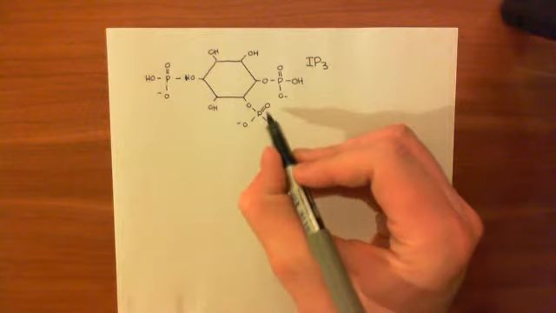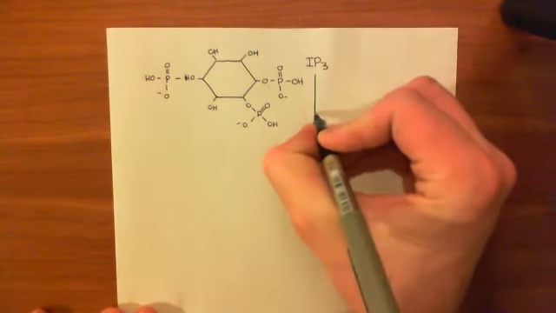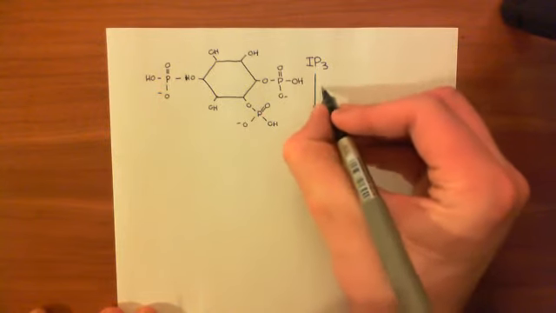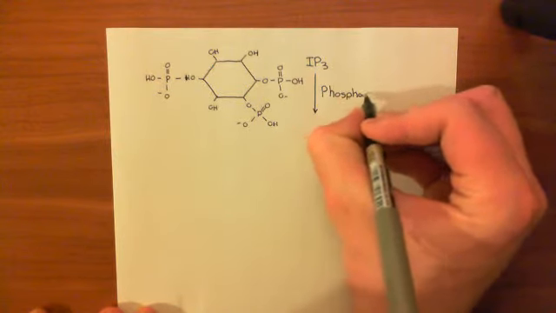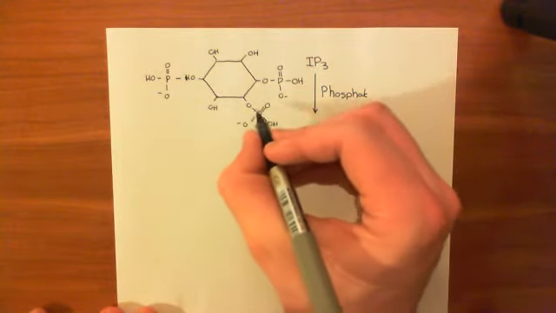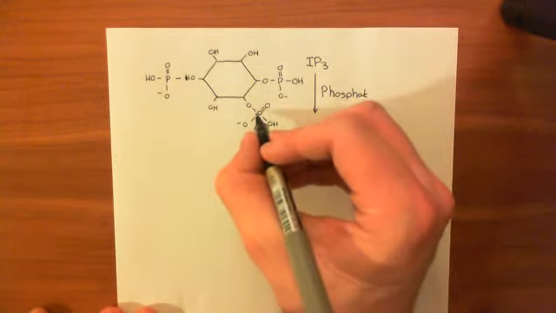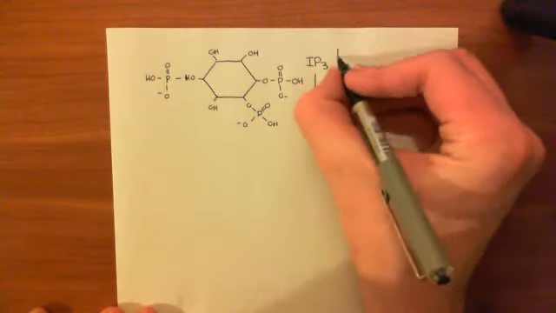Okay, so the steps in the degradation of this are that there is an enzyme which removes this phosphate group from the second hydroxyl group. So there's a phosphatase enzyme, which removes specifically this phosphate group, the phosphate group on the 5th carbon, if you like. So IP3 is inositol 1,4,5.